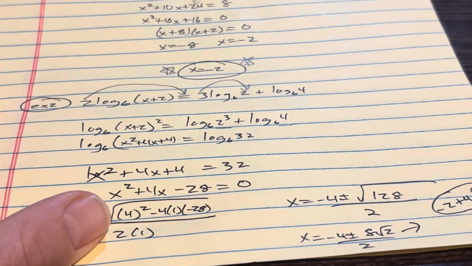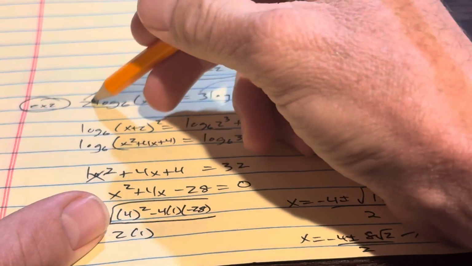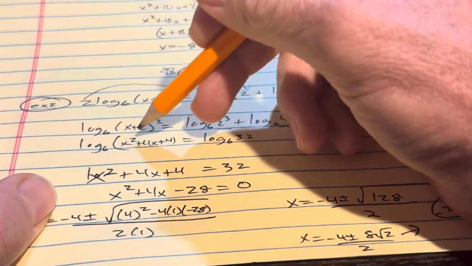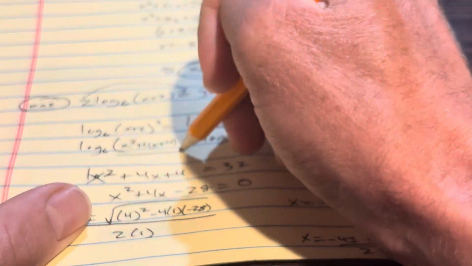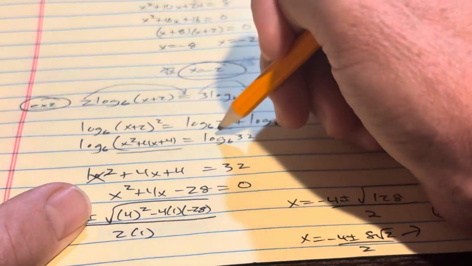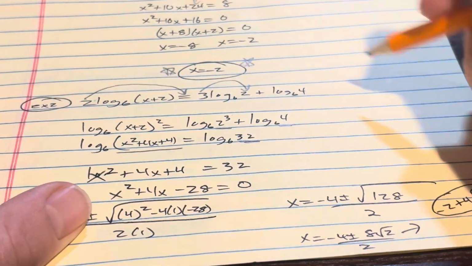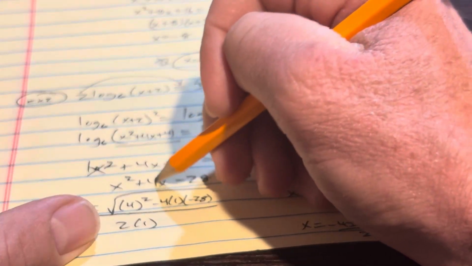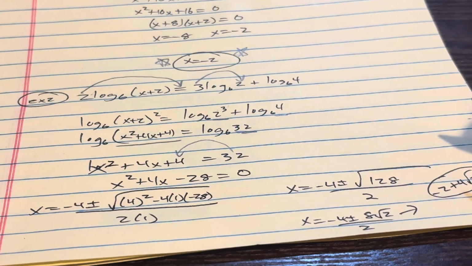All right. I'm going to bring this up, so I'm going to square it. It's going to be x squared plus 4x plus 4. Log base 6 of blank equals log base 6 of blank. I'm going to set those two blanks equal to each other. I'm going to move this over. If that was a 3, this would be much nicer, but it's not a 3. So it's x squared plus 4x minus 28 equals 0.